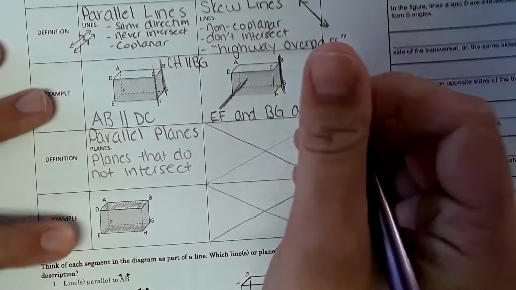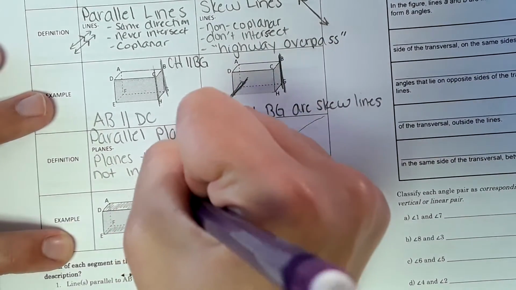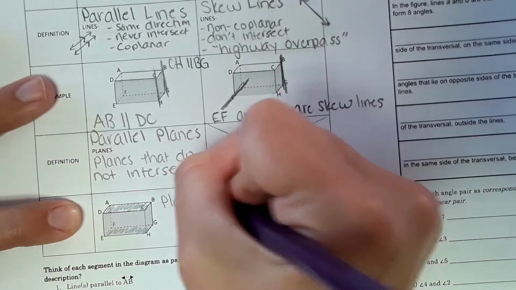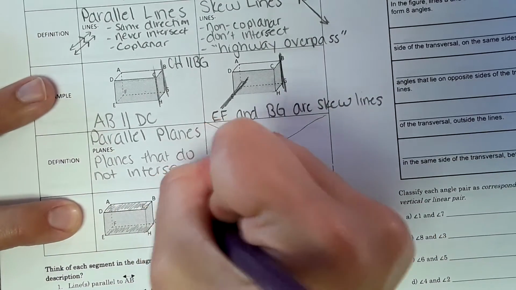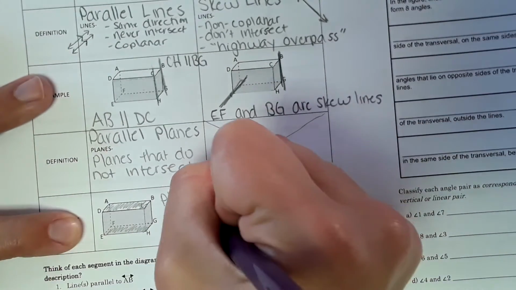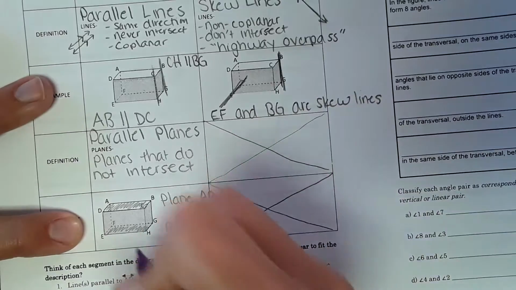So we could say plane. Remember, when you name a plane, you only use three points. So we could say plane ABC and plane EFG are parallel.